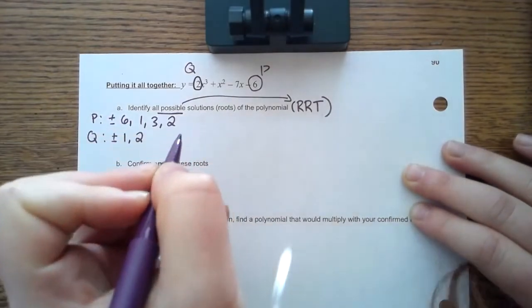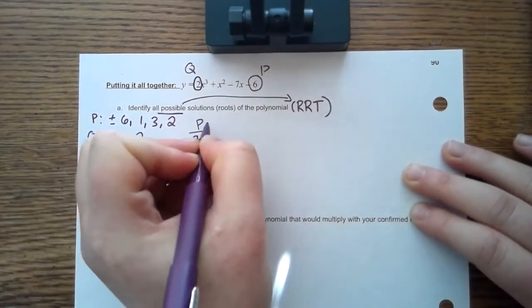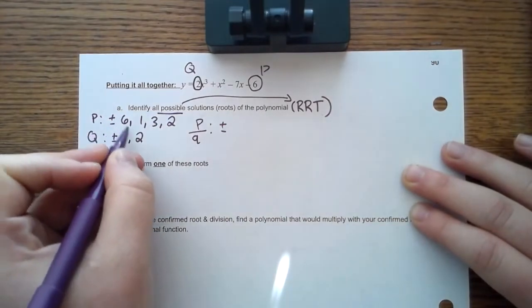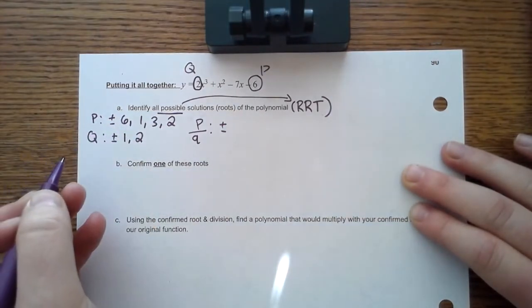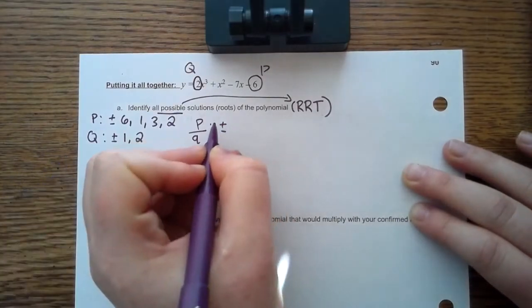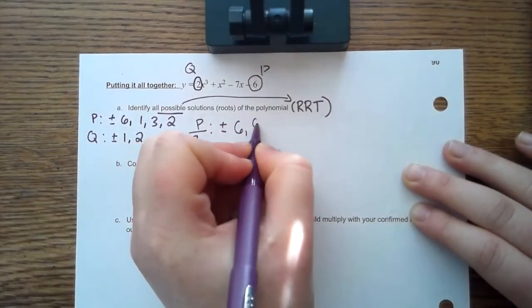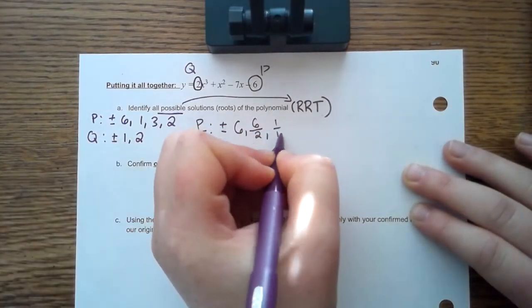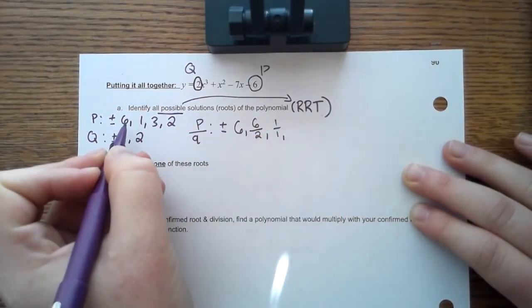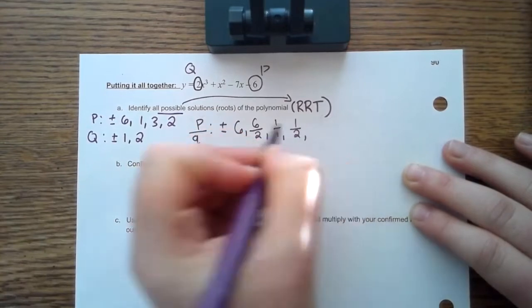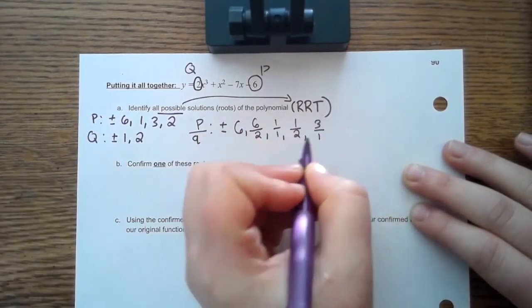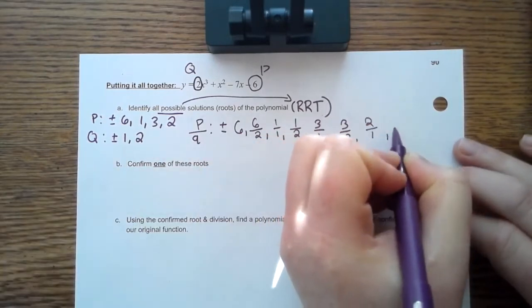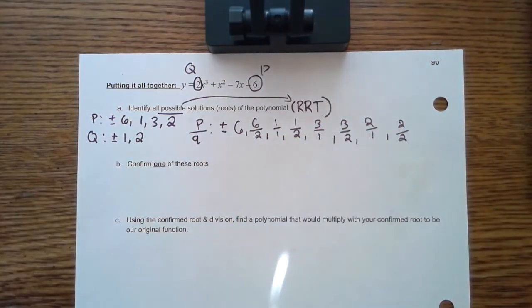So P over Q is going to be plus or minus 6/1, 6/2, 1/1, 1/2, 3/1, 3/2, 2/1, 2/2. But let's look at our list.